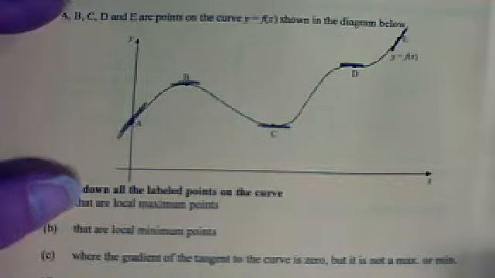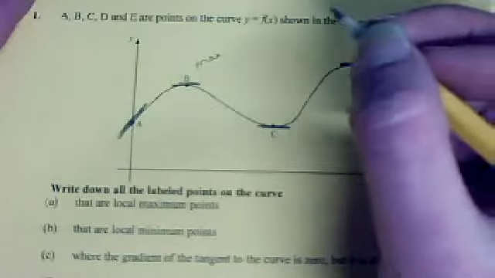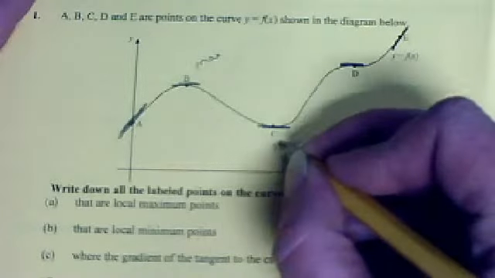So, local maximum points would be those tops of a hill on a roller coaster before you go back down the hill. So a local maximum point would be B. This would be a maximum. A local minimum would be down here.